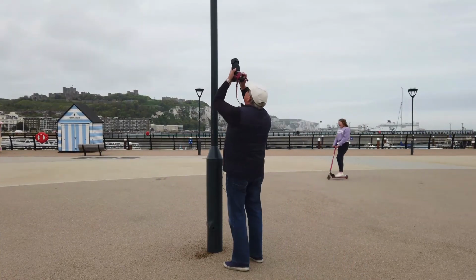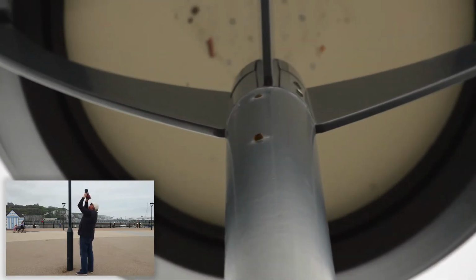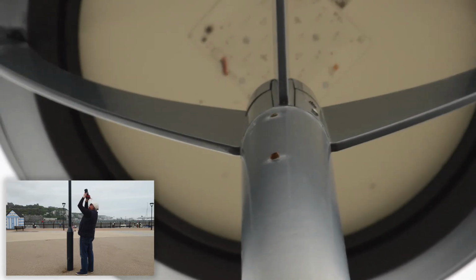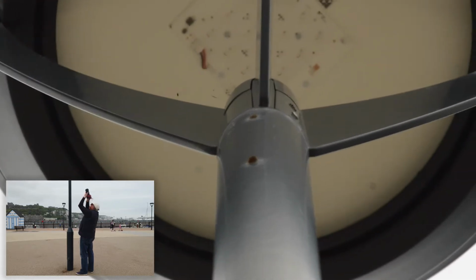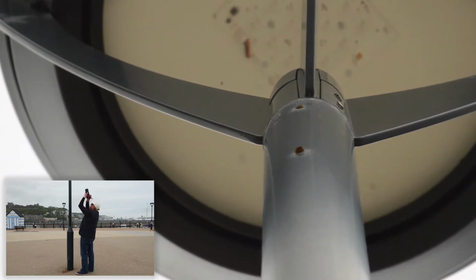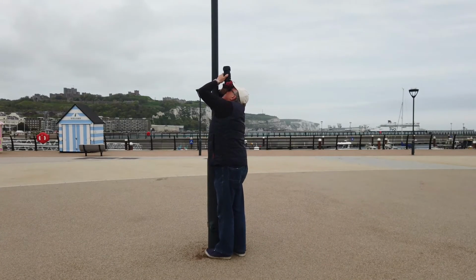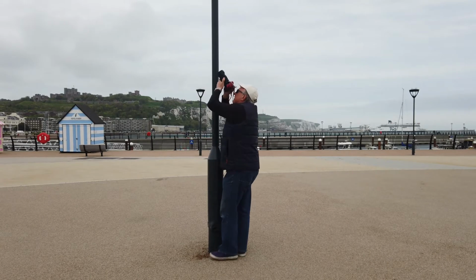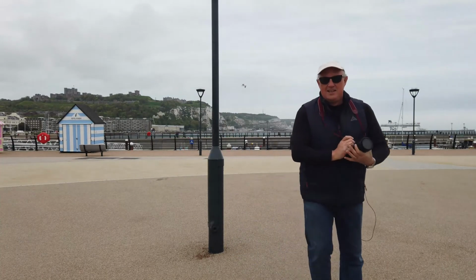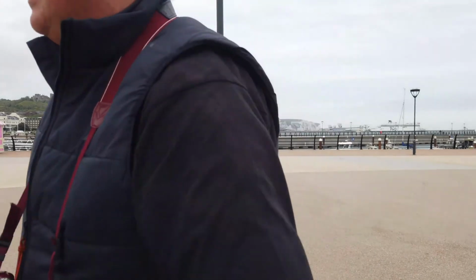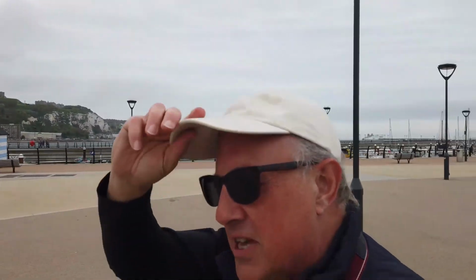But I'm going to go for this lamp. See if I can get the abstract element of it just around here. I can't see if that's focusing because my glasses are not working, but I think it is. I think to get the abstract, let's just push it like that. It's just a weird exercise, isn't it? Let's do some abstract photography.